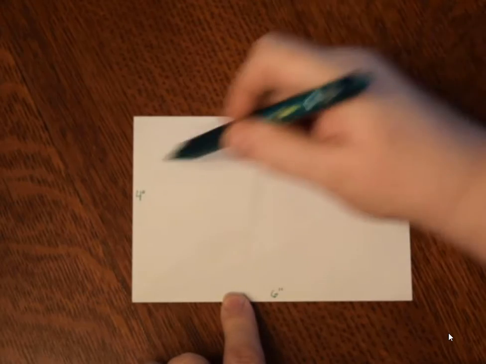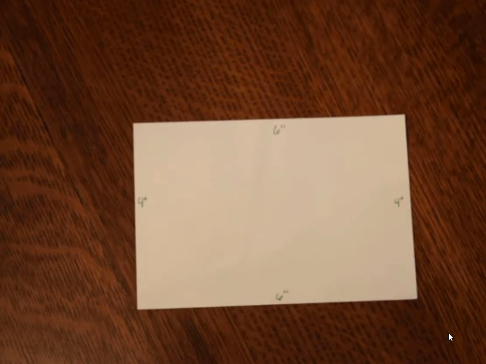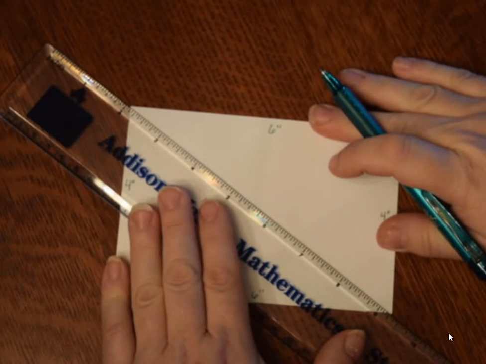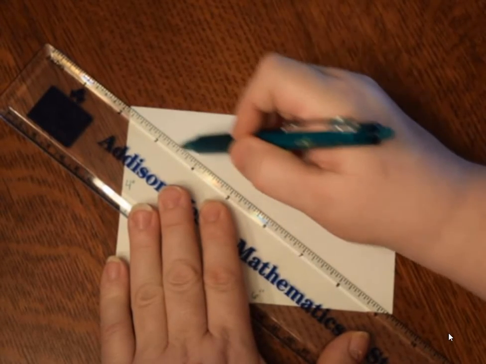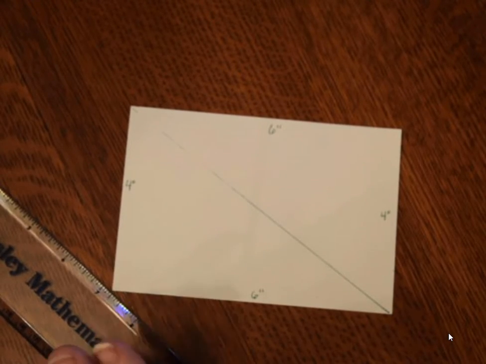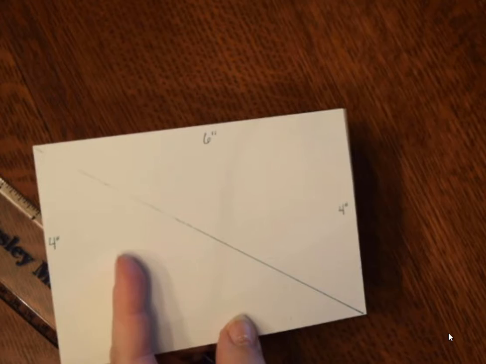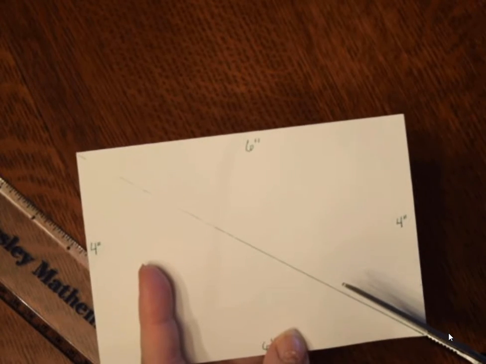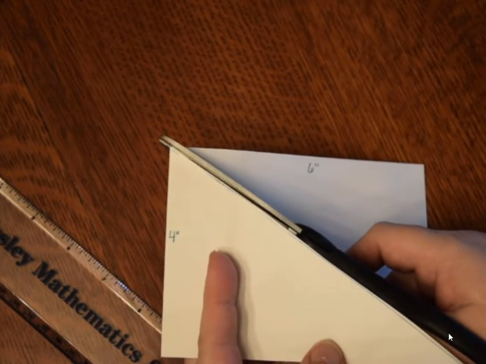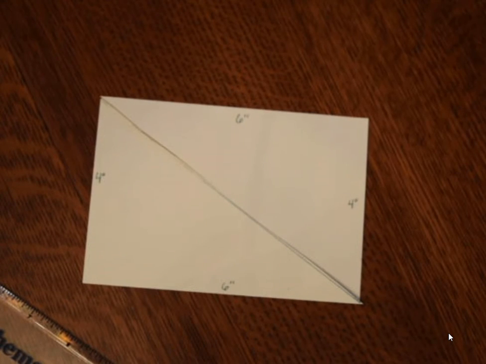And what we could do is we could come up with 4 rows and 6 columns, and we could see the 24 squares. Okay, so now we're going to draw a diagonal. Okay, have we changed the area yet? I hope you're saying no. Okay, so now let's cut it in half. And you don't have to be exact. I cut it right down in half. Okay. Have we changed the area yet?